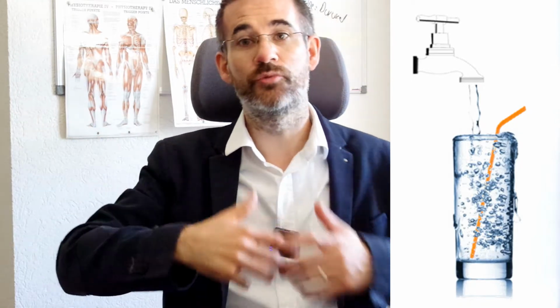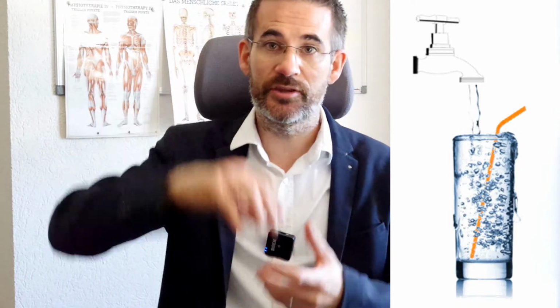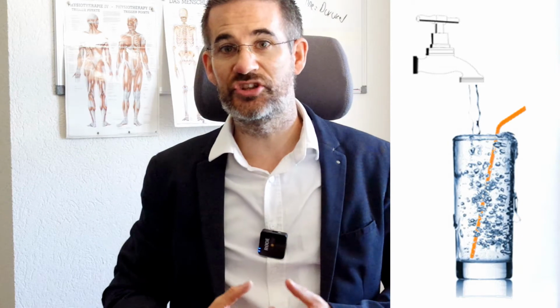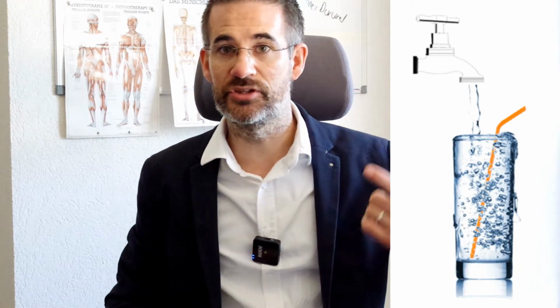In the glass, you have three parameters. One is the faucet, what you do to your body throughout your daily activities. The other one is the straw. How do you manage to relax your tissues? And the third parameter is the size of the glass, which depends on your medical condition, your physical condition, and your psychological condition. These are the three factors, and you see, to make it very short, that basically you will have pain if you put through the tap more than you take out through the straw. In other words, if you use your body more than you rest it, it will hurt.